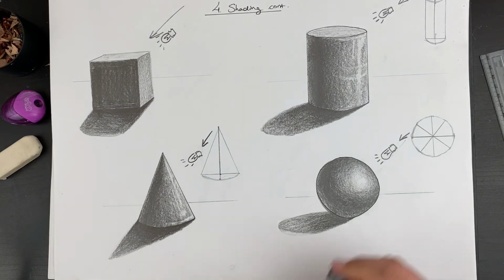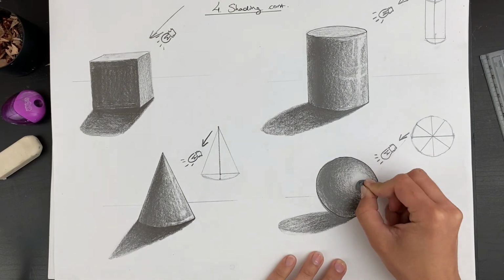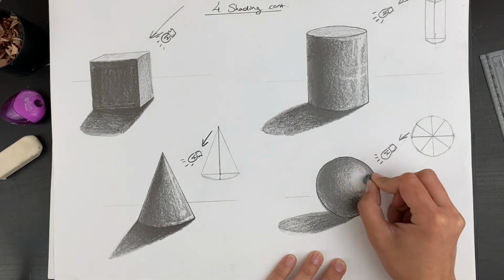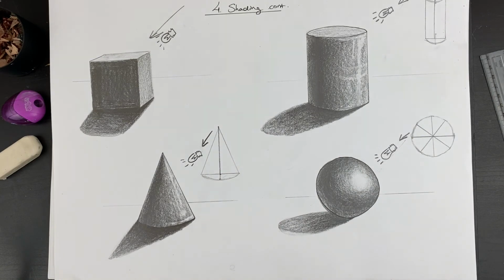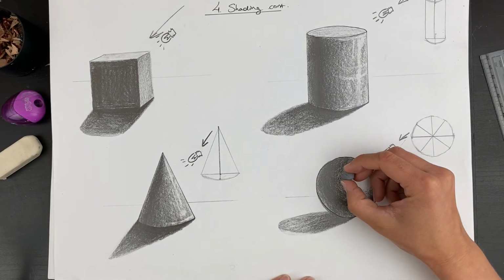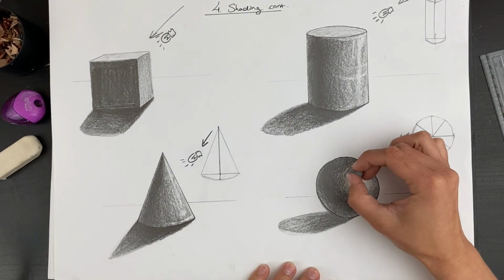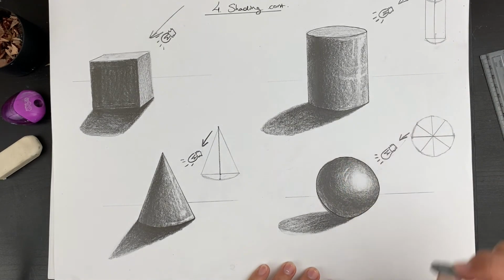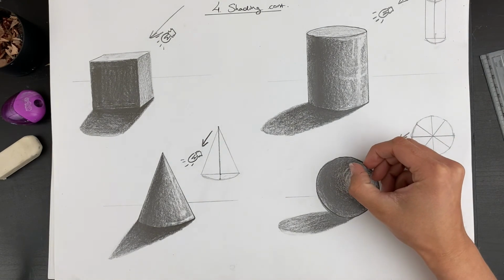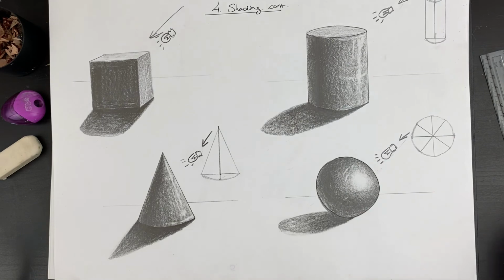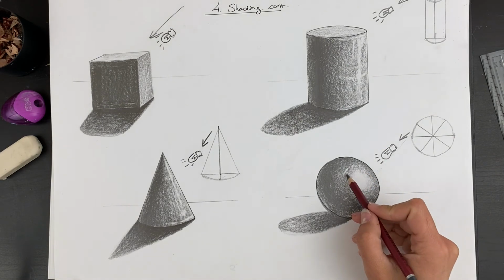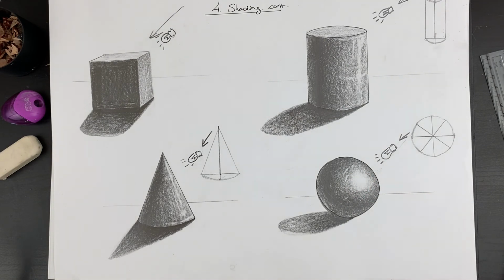And with the sphere, same thing. I'm just gonna tap around that light source, and that's it basically. I mean, you can do some lines that will create and enhance your sphere a bit more. And I think that's good.